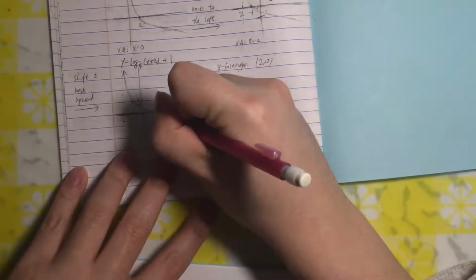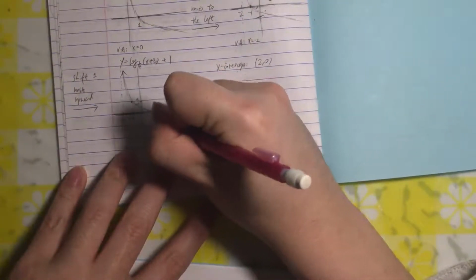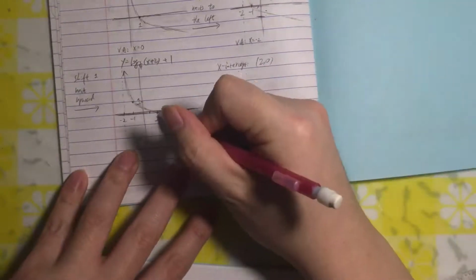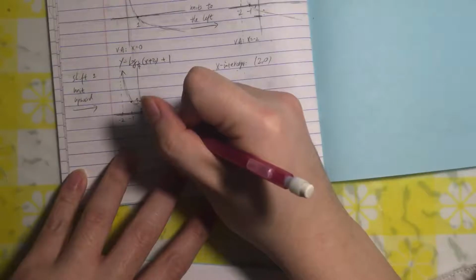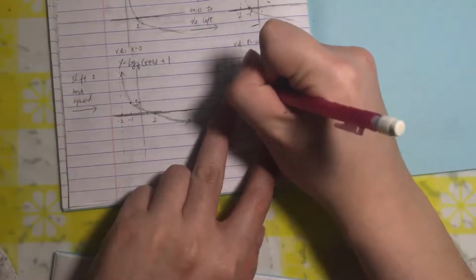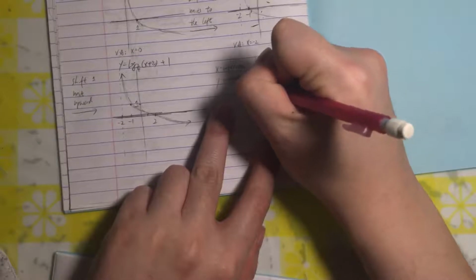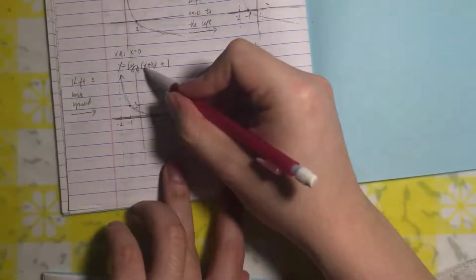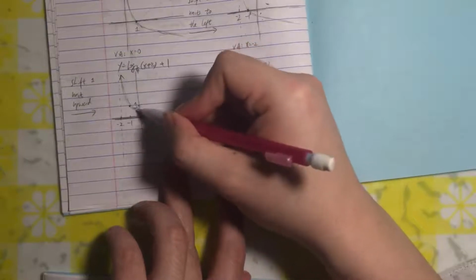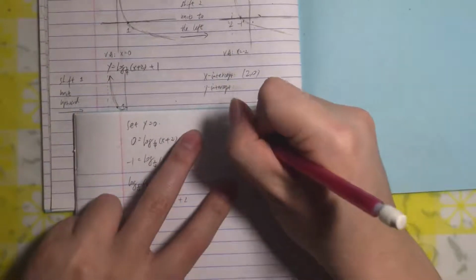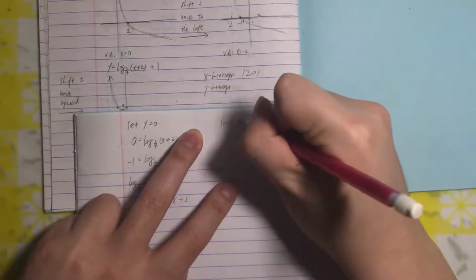So this point here is (2, 0). That's the x-intercept. For the y-intercept, we set x equal to 0 and find y.